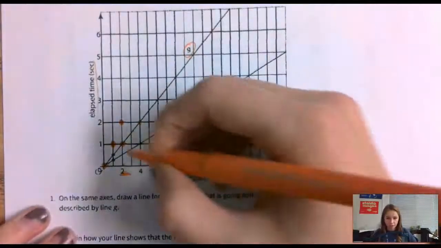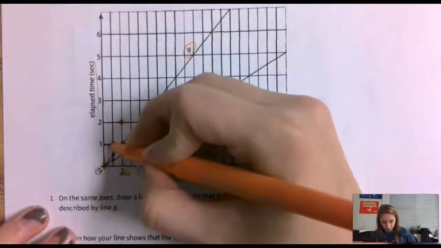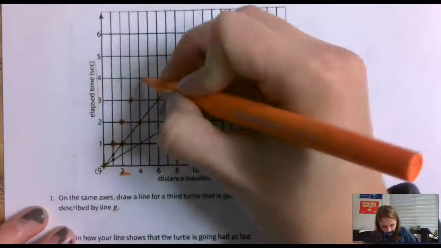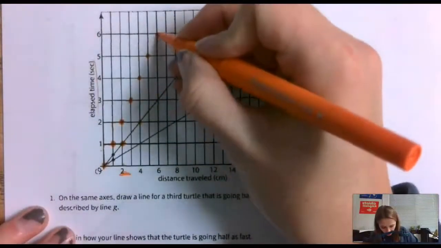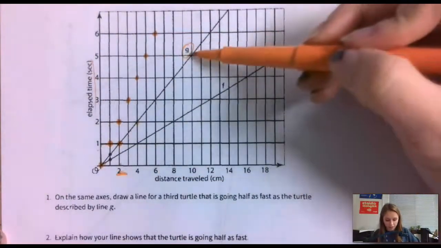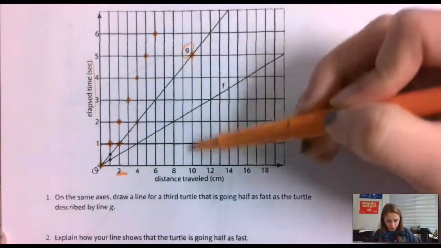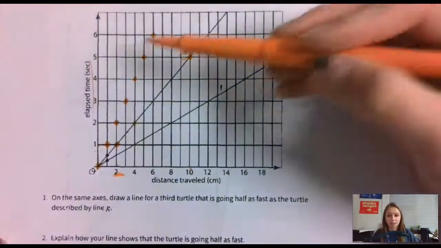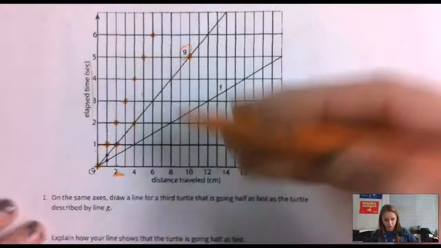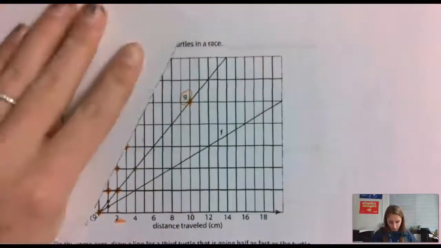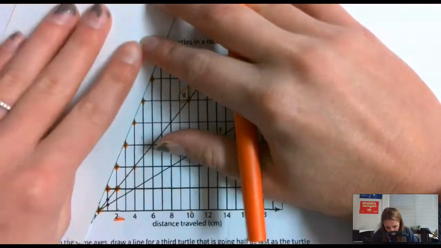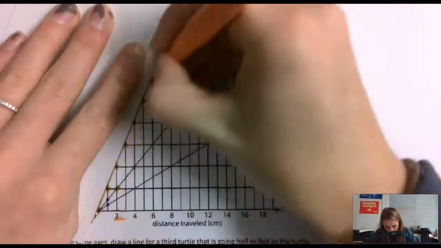As you can see here, I have a little pattern. I go up 1 and over 1, up 1, over 1. So I'm going to continue that along the way. We can double check our work, because at 5 seconds, turtle G has gone 10. Half of 10 is 5, and that is where my point matches up. So here is my line.